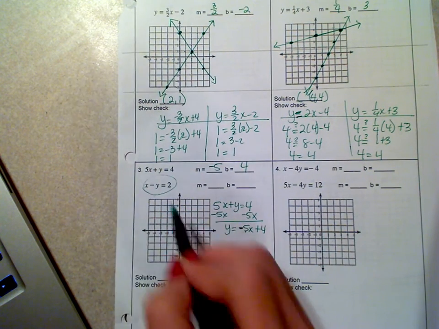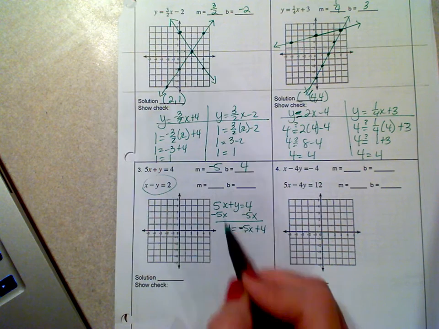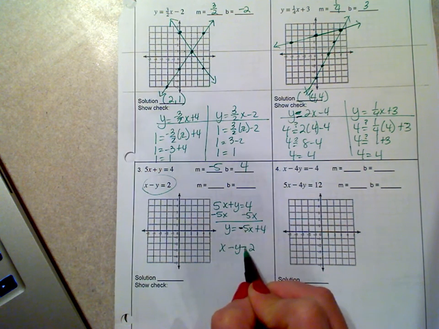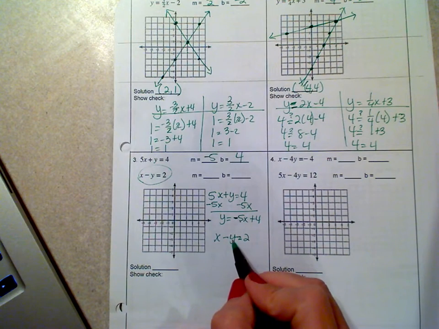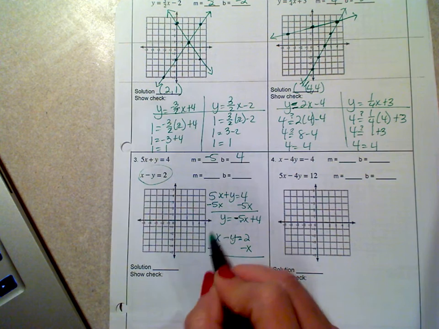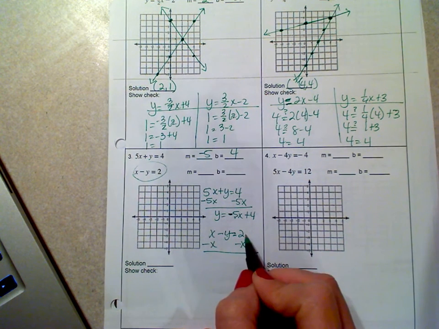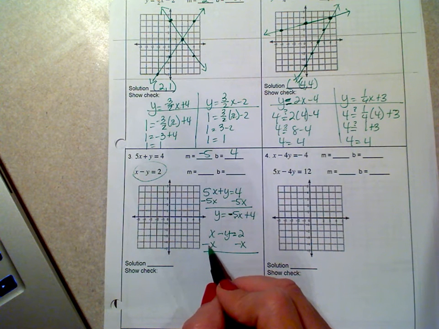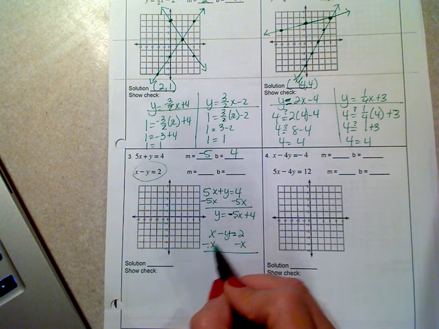But let's go ahead and change this one. So we're going to change this one. I'm going to bring this one down here. x minus y equals 2. Again, I want to get the y by itself. So I'm going to subtract the x because I want to remove it from this side to that side. And the only way I can mathematically do it is to do the opposite of what's being done. So this is a positive x, so I need to subtract it to make that go away.